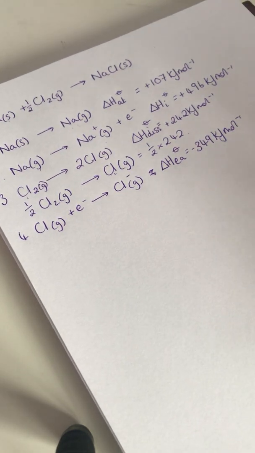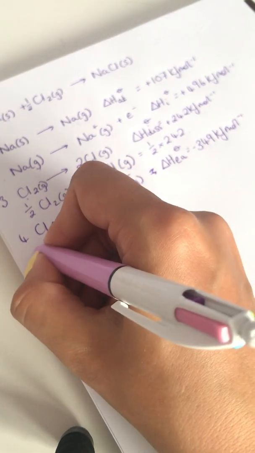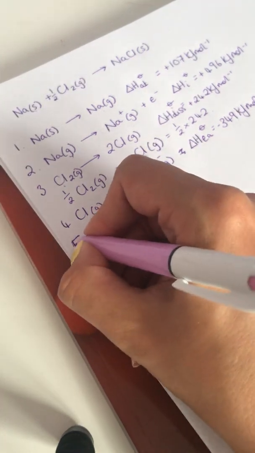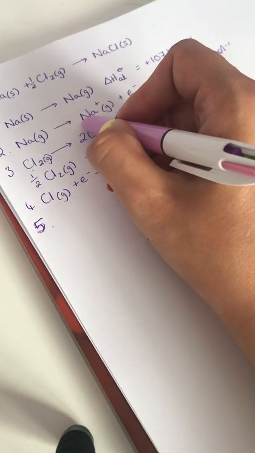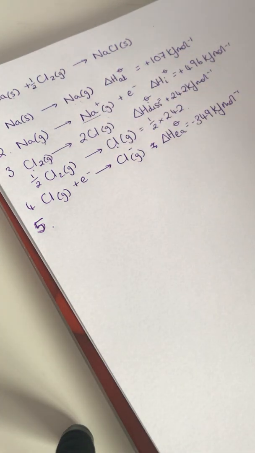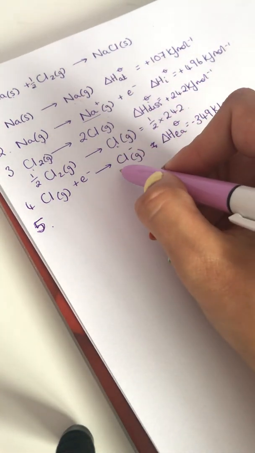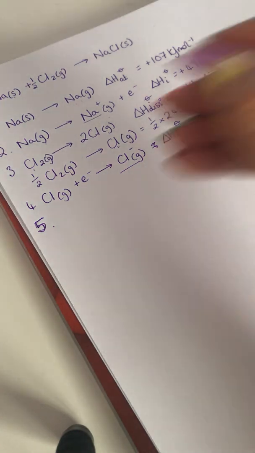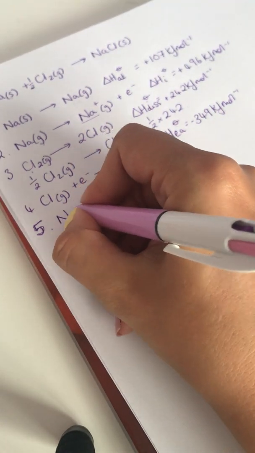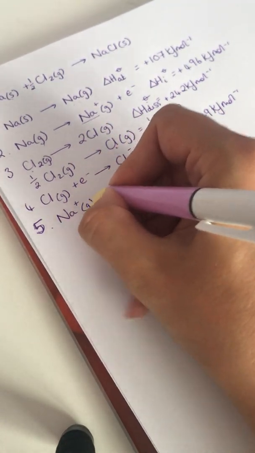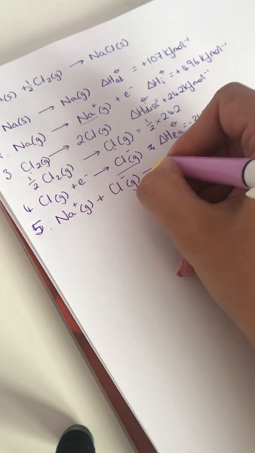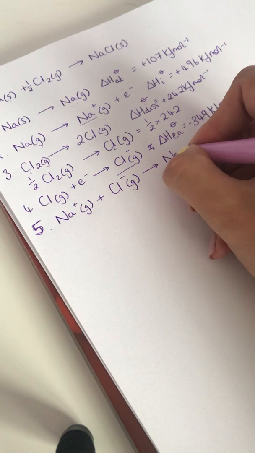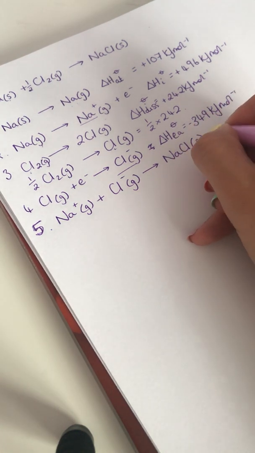So we're now at our final step, which is going to be taking our sodium positive ion and our chlorine negative ion and combining those two together. So we've got sodium plus in the gaseous state plus chlorine minus in the gaseous state, which will come together to form our sodium chloride in the solid state.